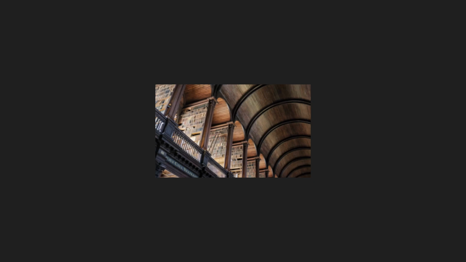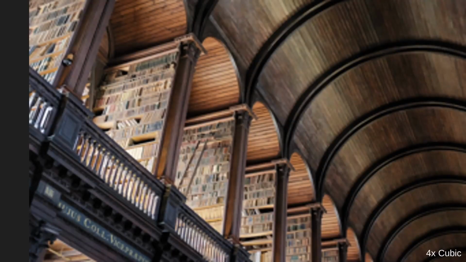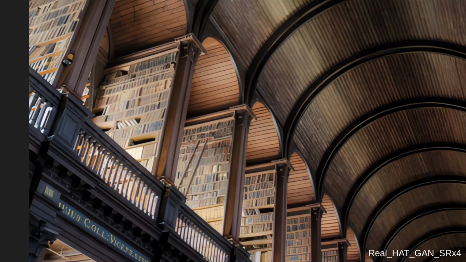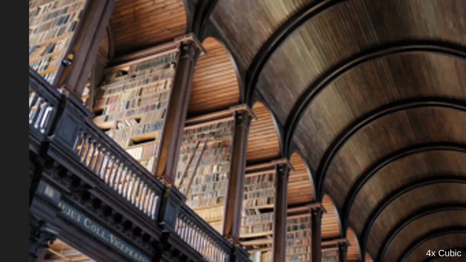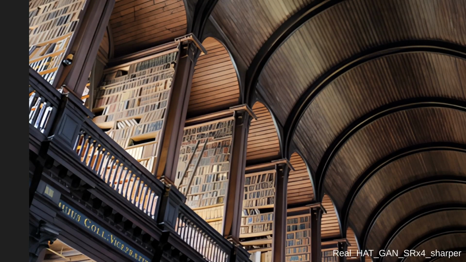This is just an input image that I took and ran through it. This is just how it would look like if I simply upsample it with cubic 4 times, so we have a comparison. Then this is how it looks like if I use the Real HAT GAN pre-trained model. And then this is how it looks like with the newer, sharper model they released.